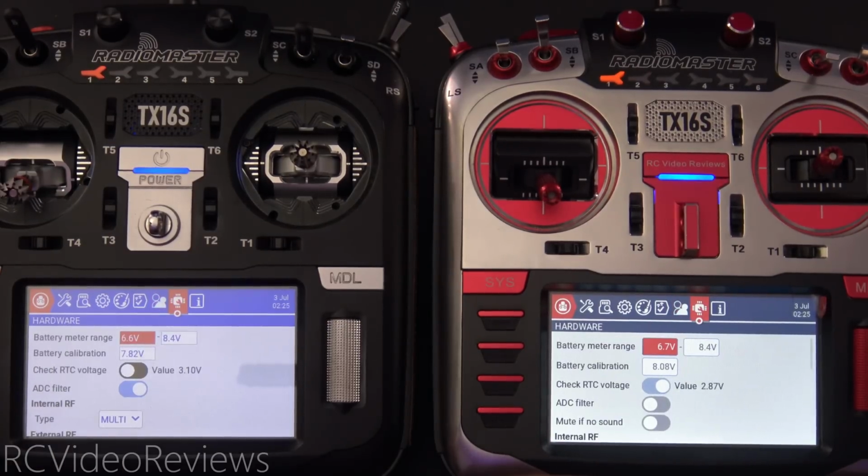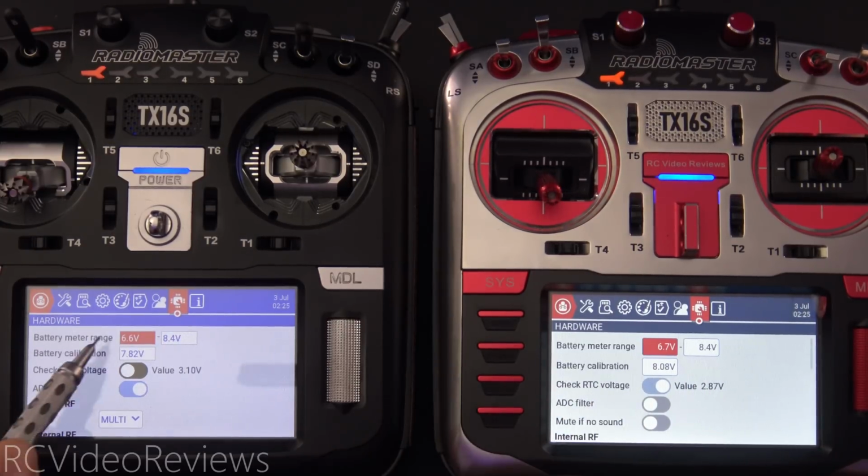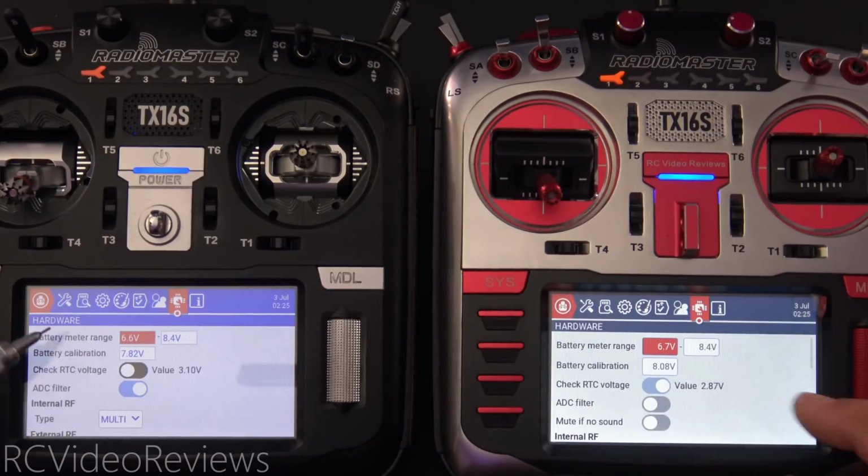Now let's look at the hardware page. And at the top, we've got our battery meter range. And again, you can see the difference in the layout. This box is taller than this box. And you can tell right away by looking at the bottom row. This ends at external RF. This one ends at internal RF. So you can see things are definitely a little taller here.